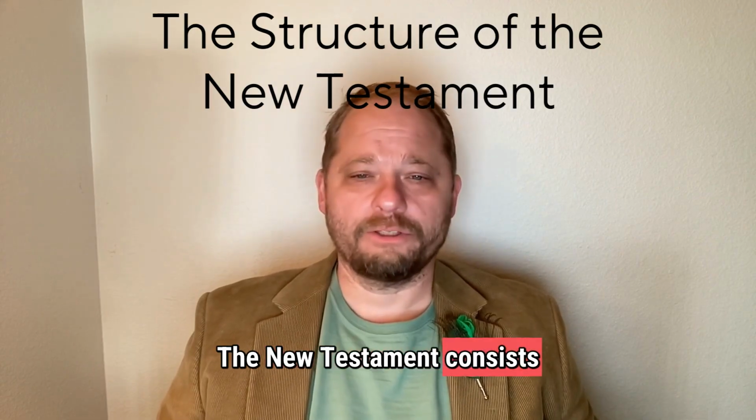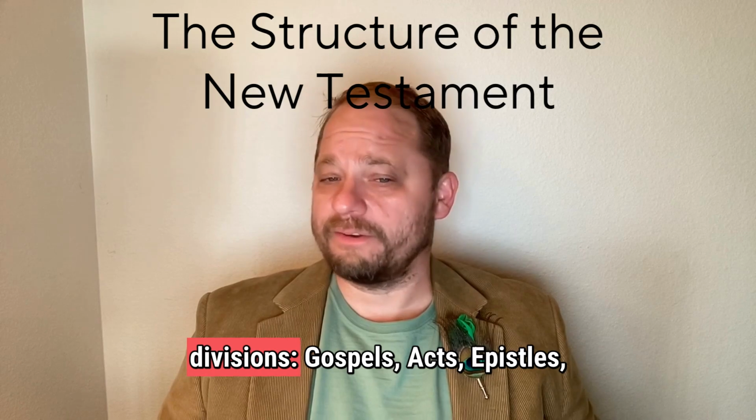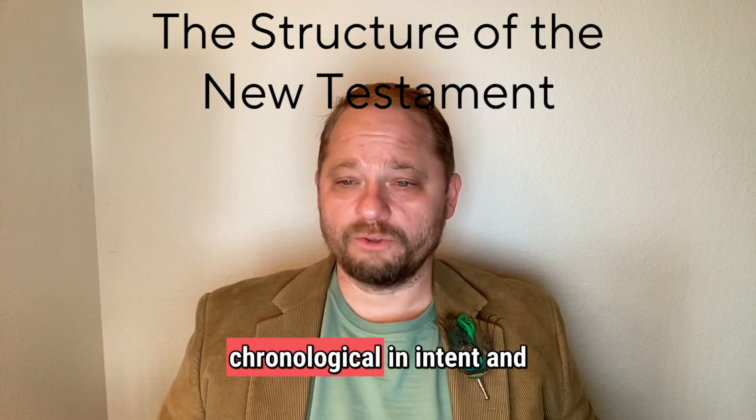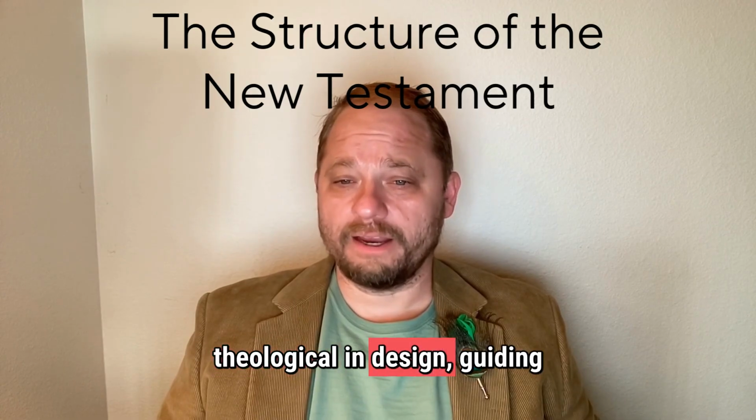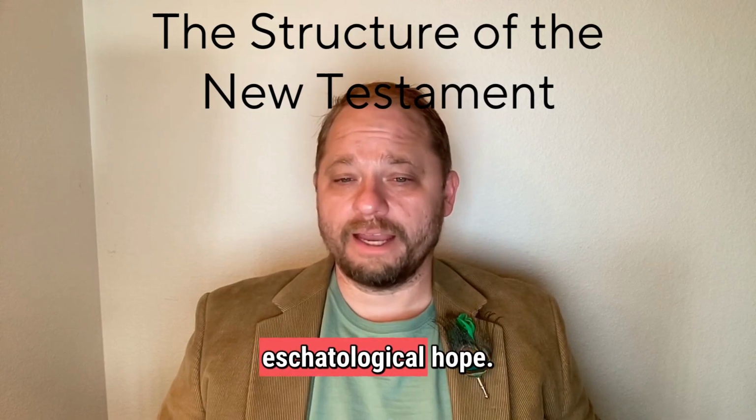The New Testament consists of 27 books, traditionally organized into 4 literary divisions: Gospels, Acts, Epistles, and Revelation. This structure is both chronological in intent and theological in design, guiding readers from the life of Jesus to the life of the early church and ultimately to eschatological hope.